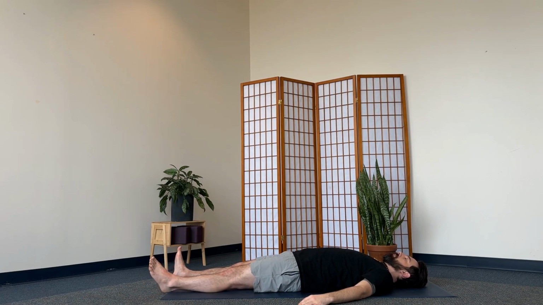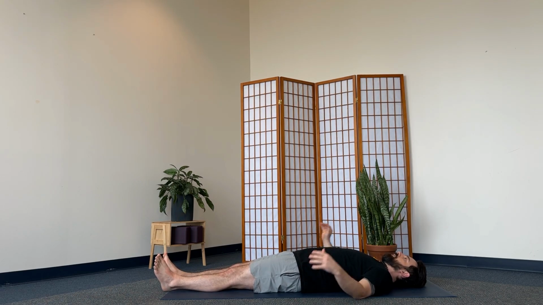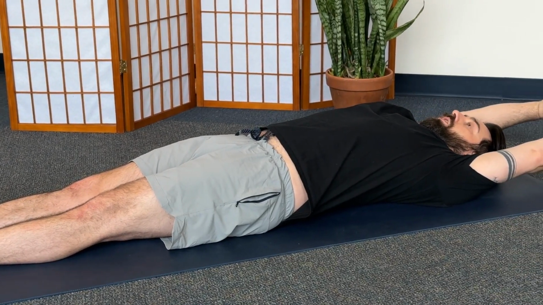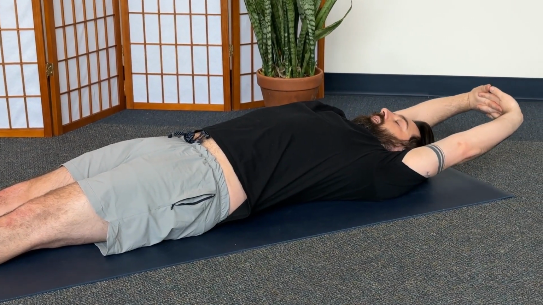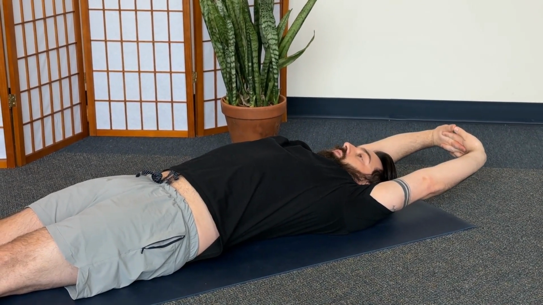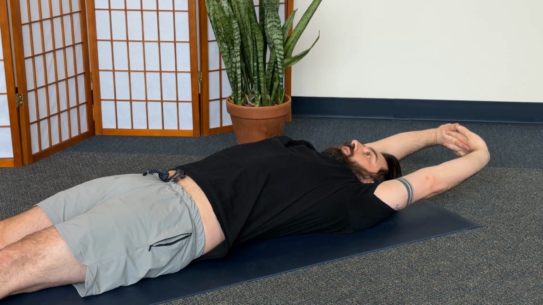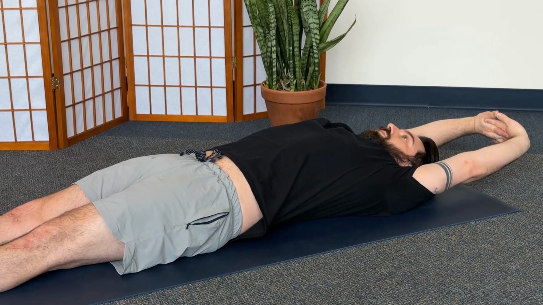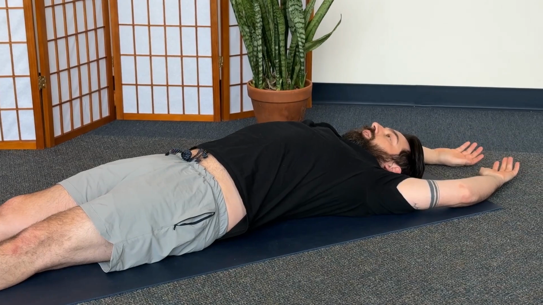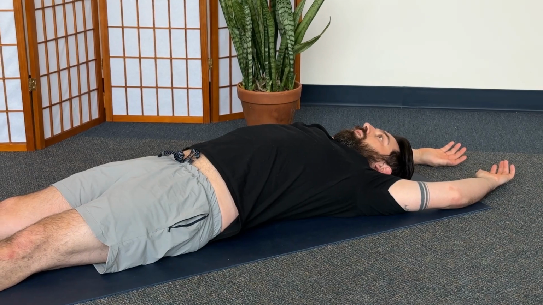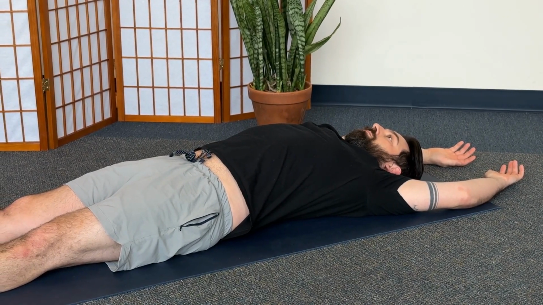If we want to think a little bit more about that axial extension, we can bring the legs together, interlace the fingers, and reach the arms up overhead. Try to lengthen the spine. You might even need to adjust some of the upper back to try to open the spine up. Feel the low back press into the ground as you come into this position. And then relax the arms and legs, just kind of releasing through this extended position.